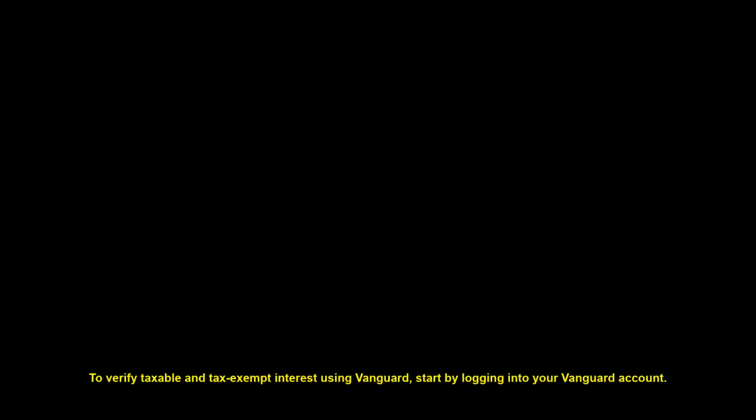To verify taxable and tax-exempt interest using Vanguard, start by logging into your Vanguard account. Navigate to the Accounts and Activity tab in the main menu. Select the account for which you want to verify interest information.